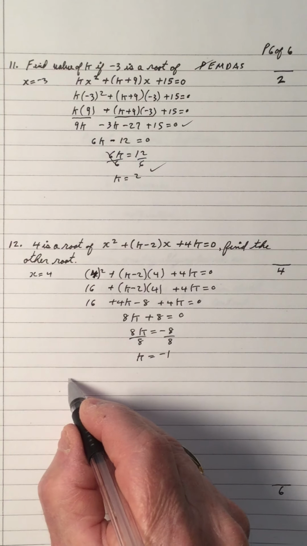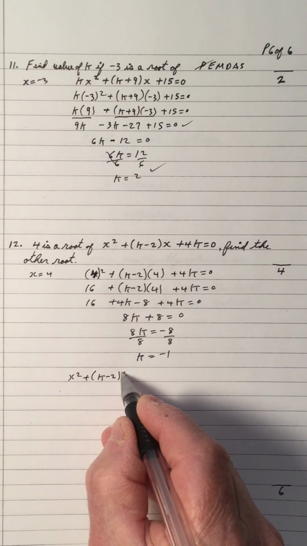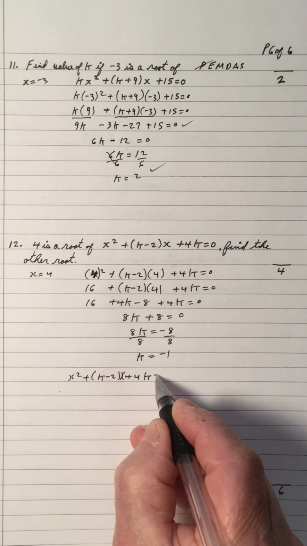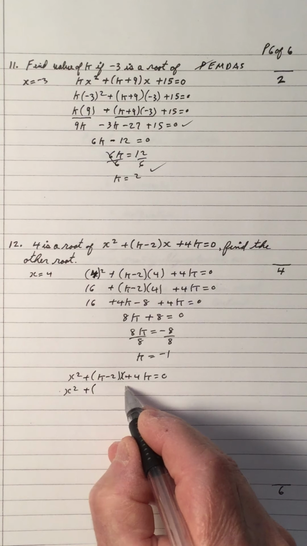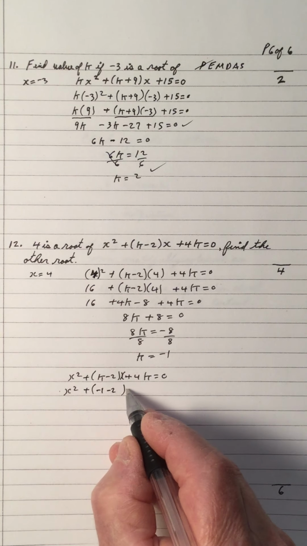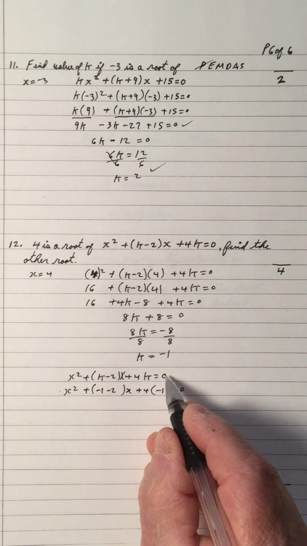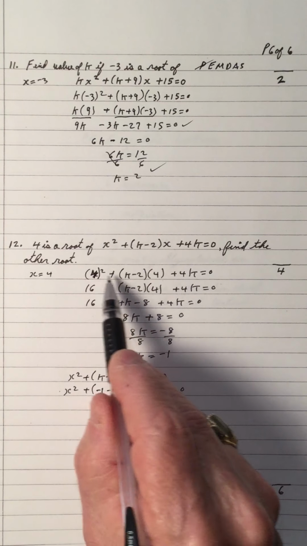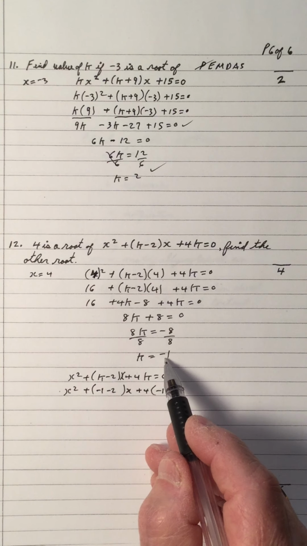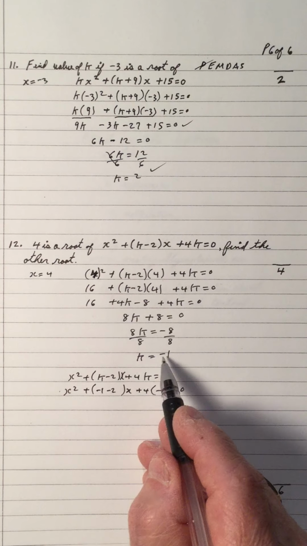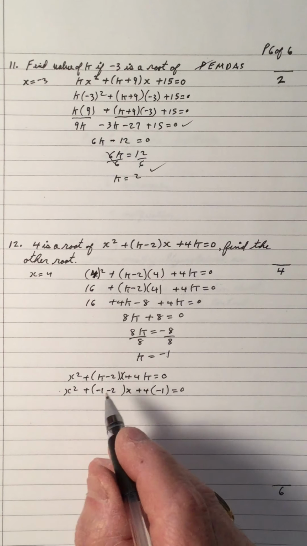So now I have k to be negative 1. Let's put the negative 1 back in. I'm going to write down the equation. Take your time and think about what you're putting in. Notice I put the root in here. I put 4 in the place of x here and here and worked it out and got k to be negative 1. Now to get the other root, I had to take the negative 1 and sub in the place of k. So I'm subbing negative 1 here and then negative 1 here. Now I'm going to work this out.